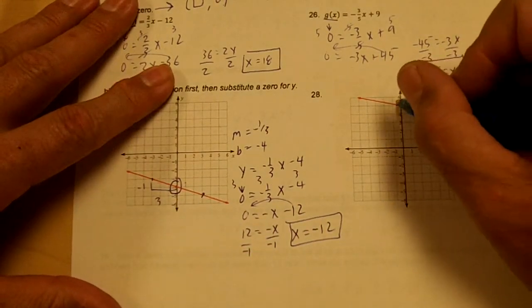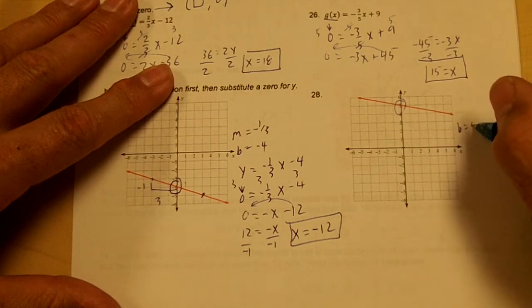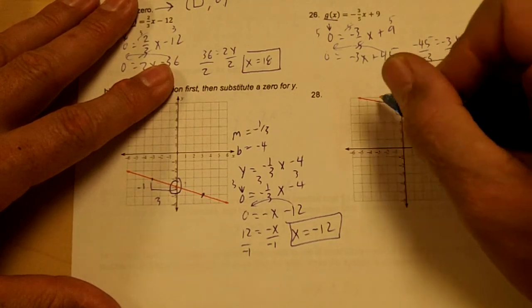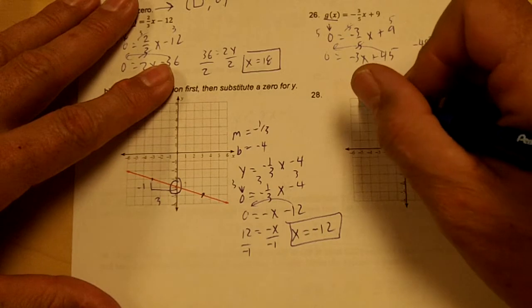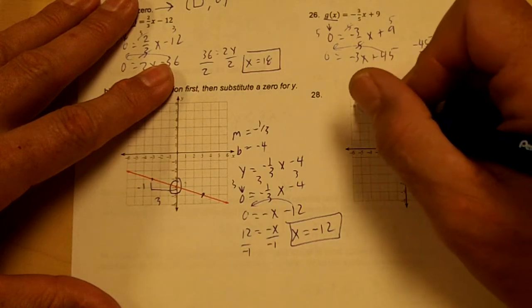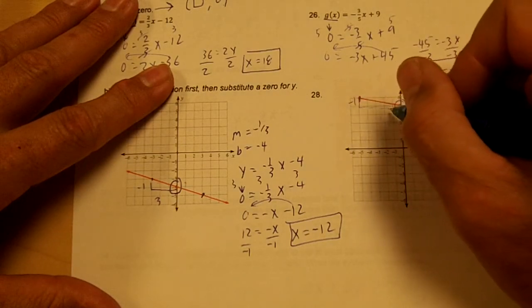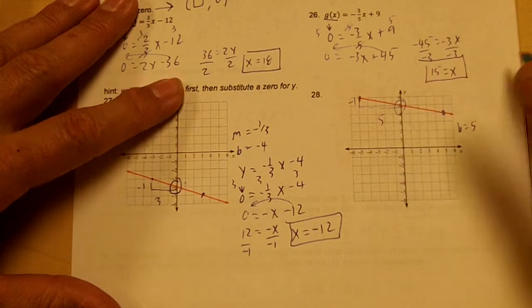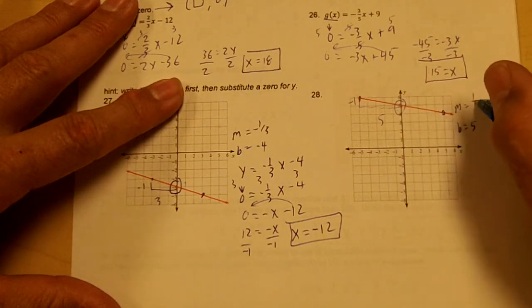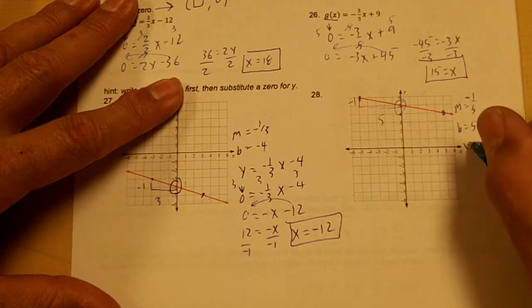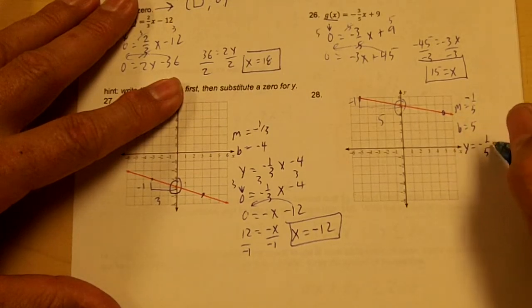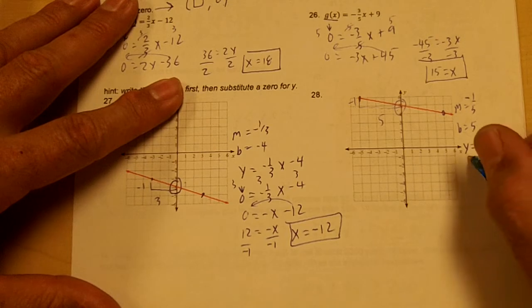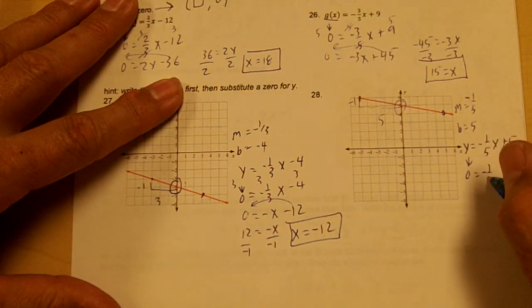Okay, right here, this is my b. And my slope is right here and right here, which is down and over. It's down 1 and over 1, 2, 3, 4, 5. So down 1 over 5, right? Yeah, so my m is going to be negative 1 over 5. So it's going to be y equals negative 1 over 5x plus 5, and replace the y with 0 to get your 0, right?